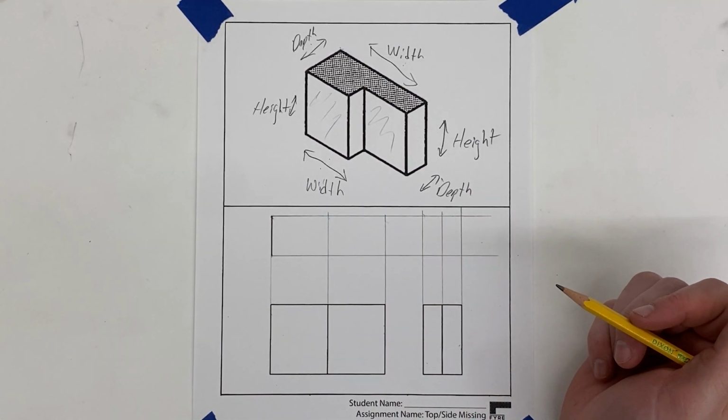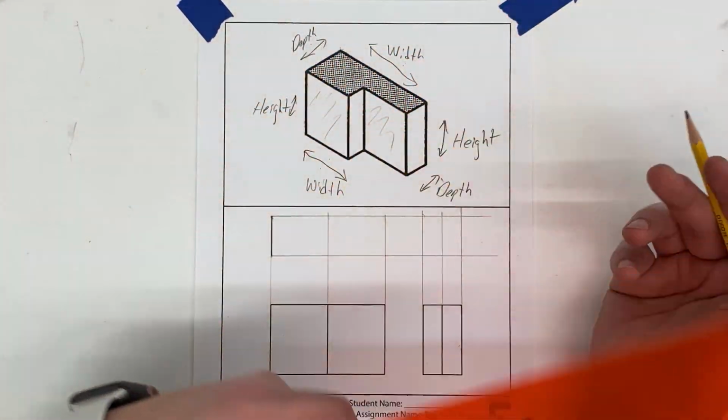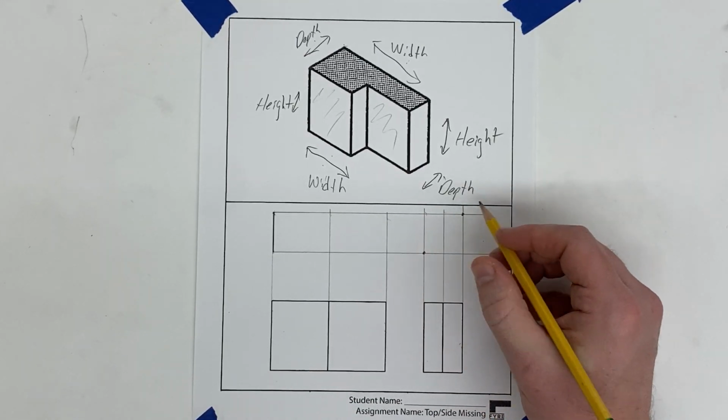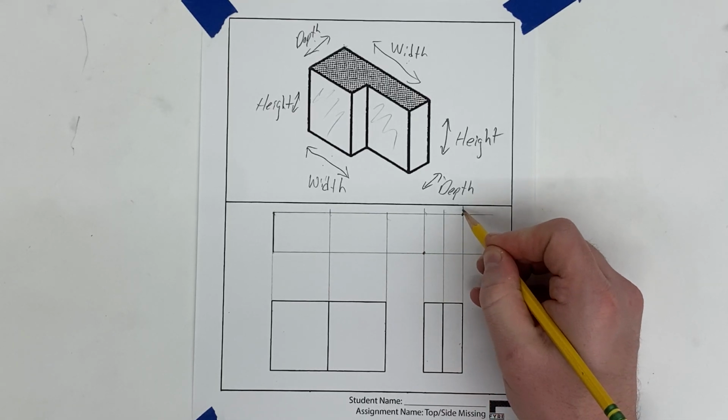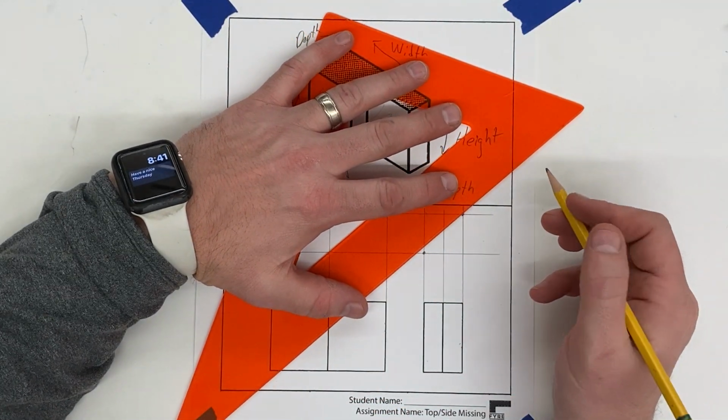Now, every time when you get this box, you'll take your triangle and connect the top right of that box, so that point, to the bottom left of that box. You should see that box. Once you get those points, you will draw a diagonal line.